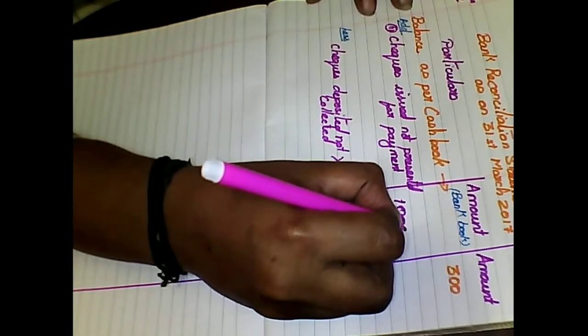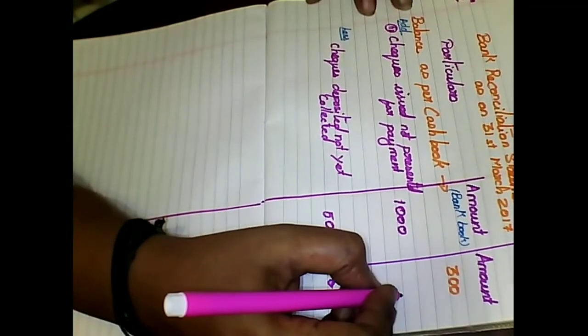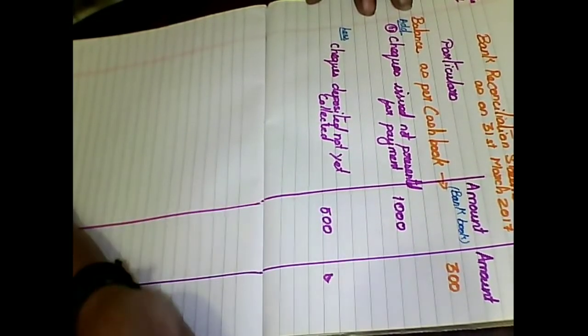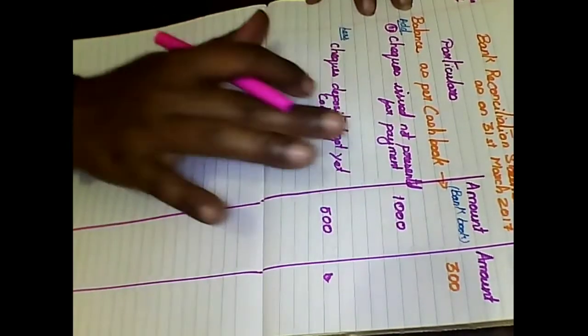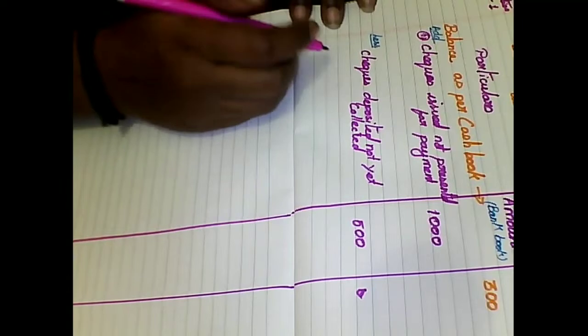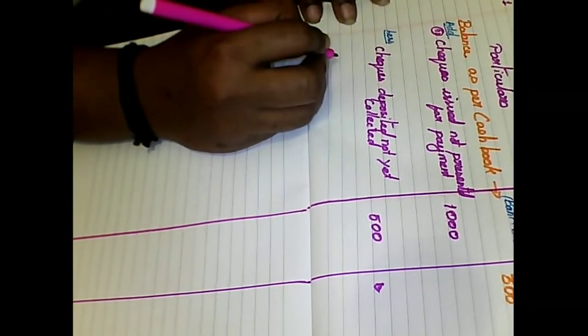Amount is 1000. The concerned person has not gone to the bank to proceed the check, so the bank column won't be reduced now.